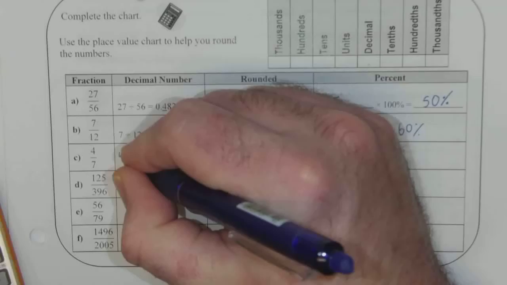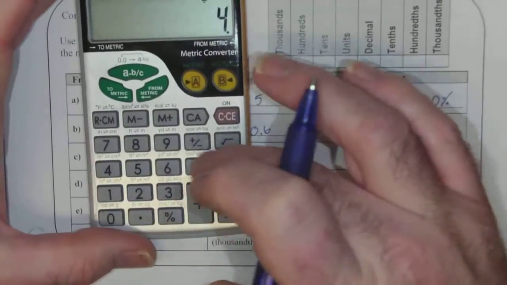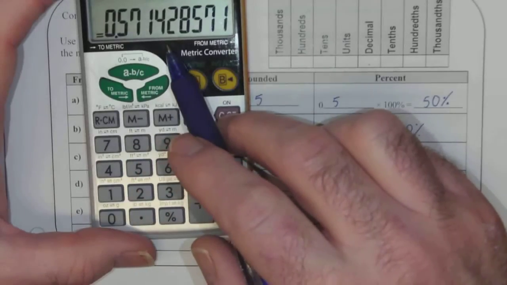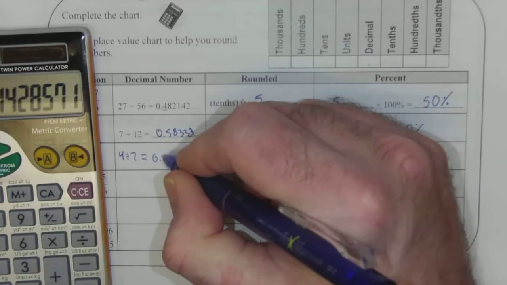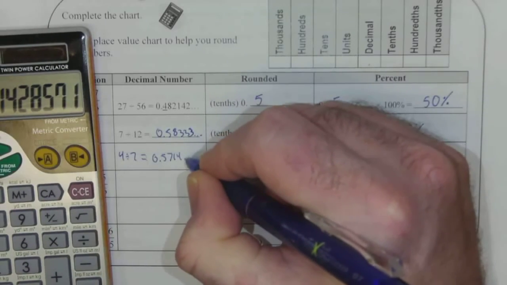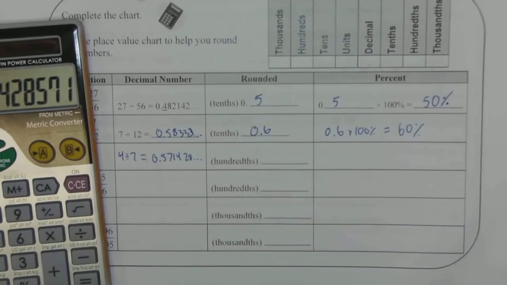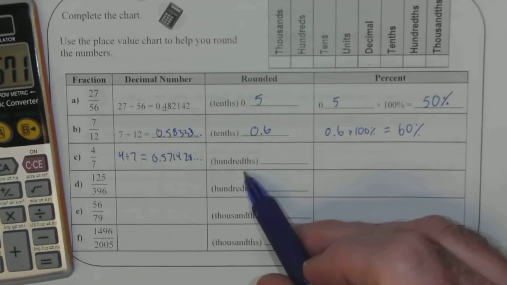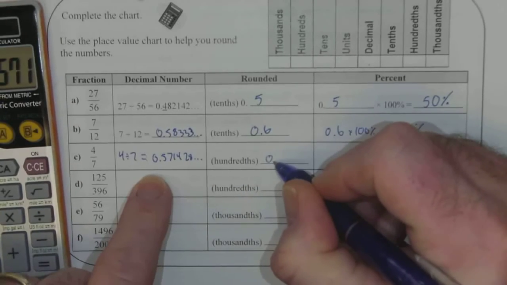4/7. 4 divided by 7 equals, let's try it. 4 divided by 7 equals 0.571428571, and it goes on. Keeps going. This time we're rounding to hundredths instead of tenths, so we want to keep 2 decimals after the decimal place.